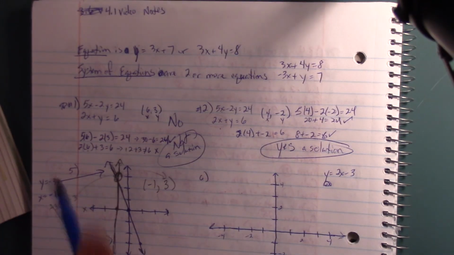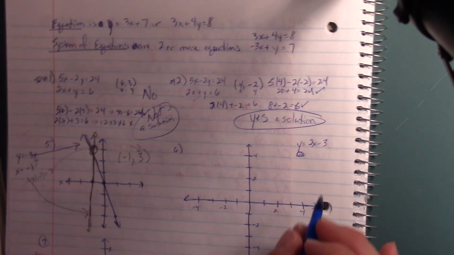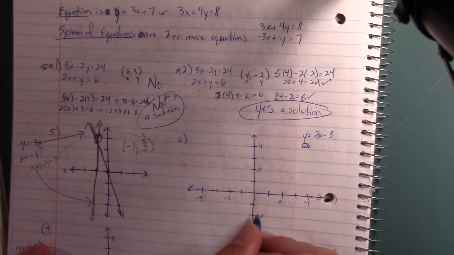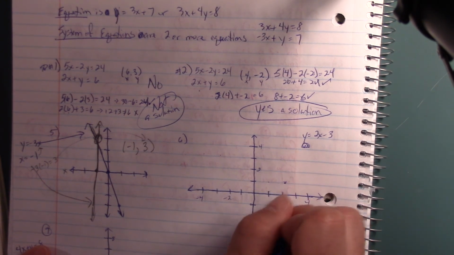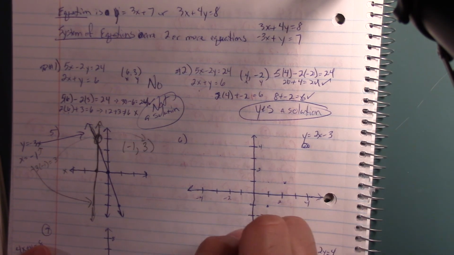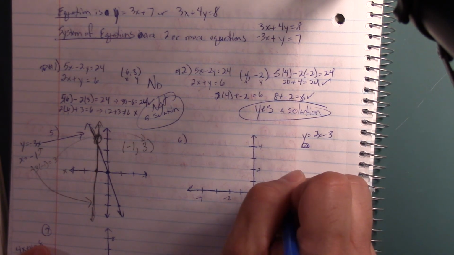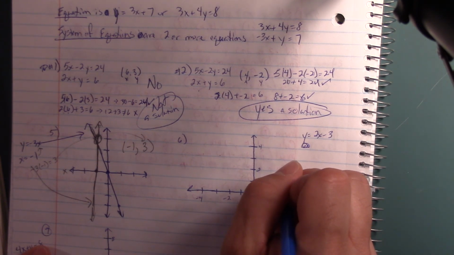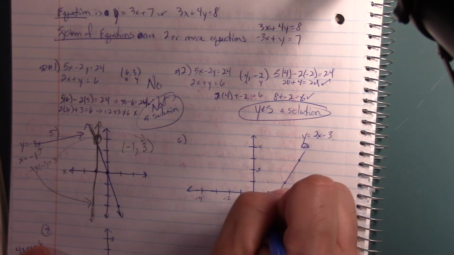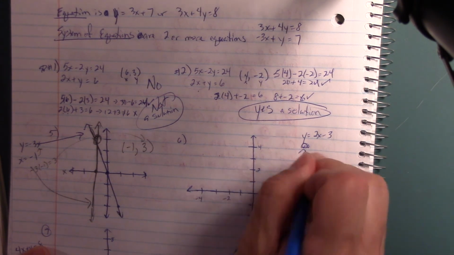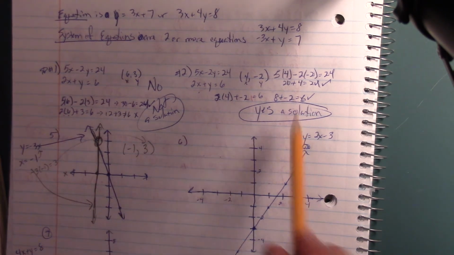Okay, so the first equation is y equals 2x minus 3. That one's pretty easy to graph. I start at negative 3, and I go up 2, right 1, up 2, right 1. I'm going to go down 2, left 1. I'm going to go up 2, right 1 again, and I've got this line here. Okay. Y equals 2x minus 3.